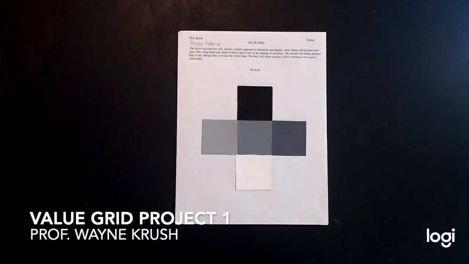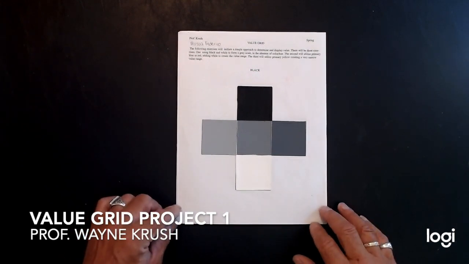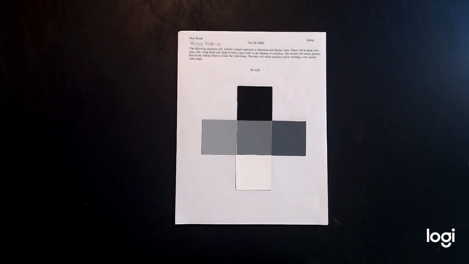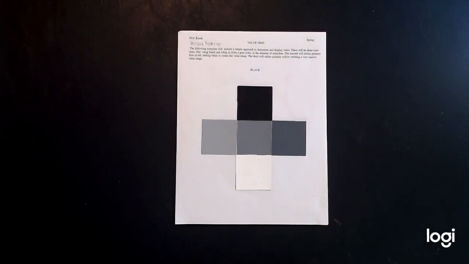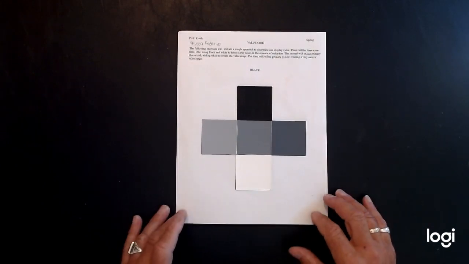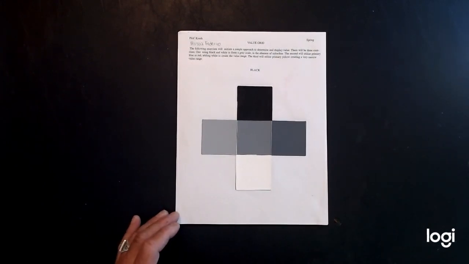Okay, class, Professor Krush here, and today I'm going to spend a little time doing an overview of my value grid project. And these are some finished pieces in terms of what the value grid looks like.